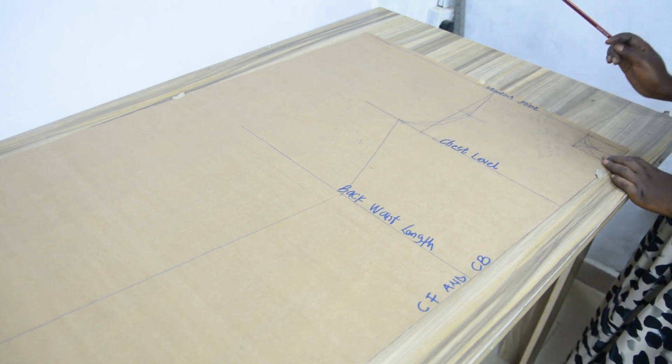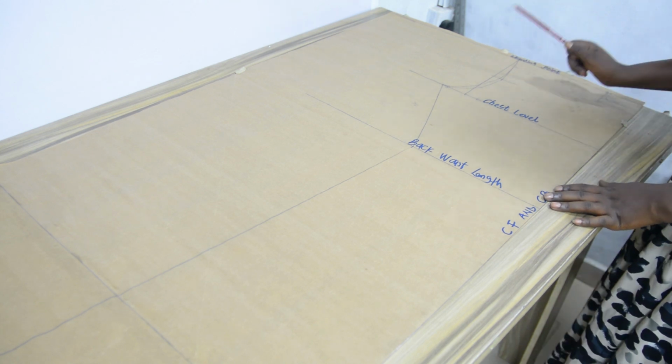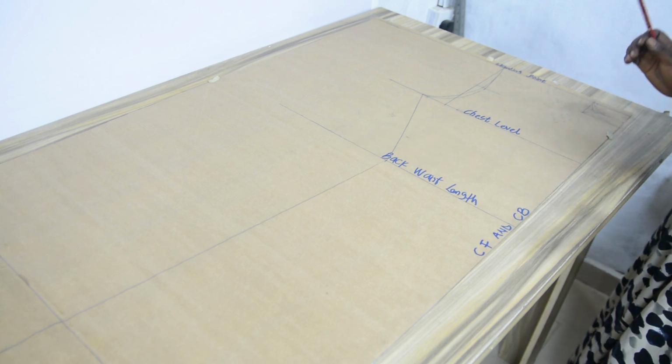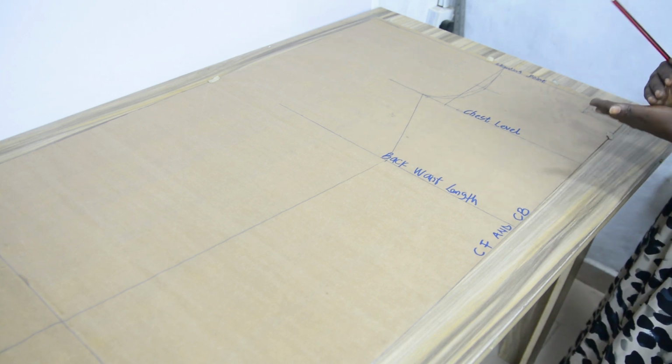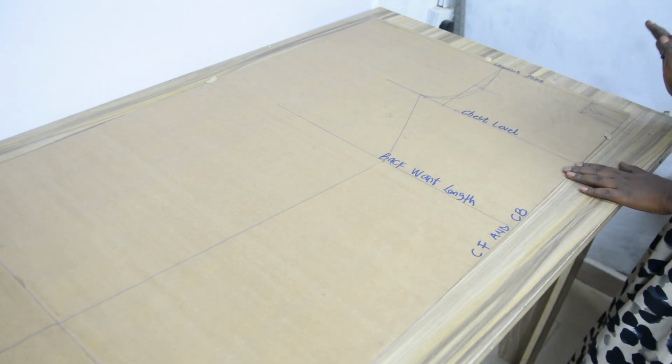I cannot add my seam allowance yet. I can add my seam allowance by the side, but I don't want to do that. I will cut out my pattern like so. Then when I'm ready to cut out my fabric, I will be adding my seam allowance separately on the back panel and separately on the front panel.